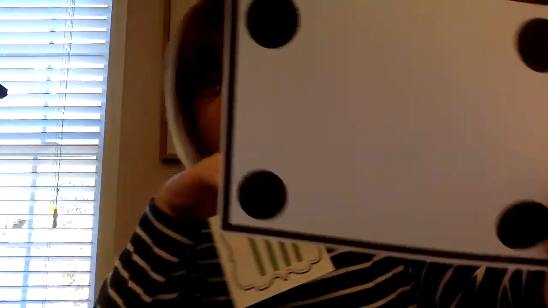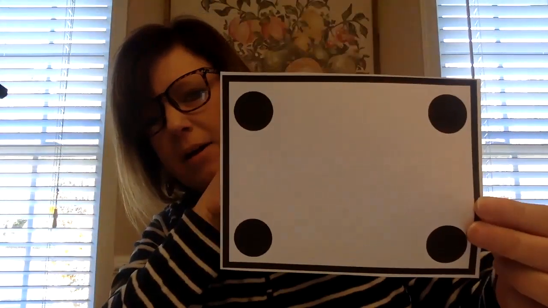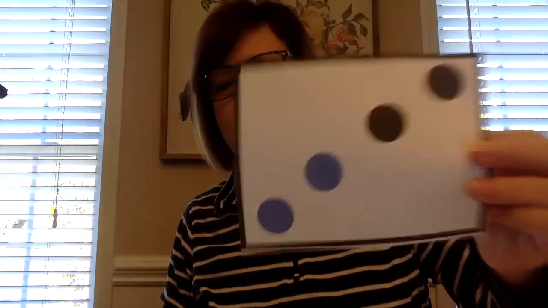We have this. We can represent 4 by card. We can represent 4 on a die. You can use 4 of your Unifix cubes that you guys have in your kits. This is when you're doing the subitizing, you can look at this and it's 4, okay, because your eyes are glued to the 2 and 2 make 4.